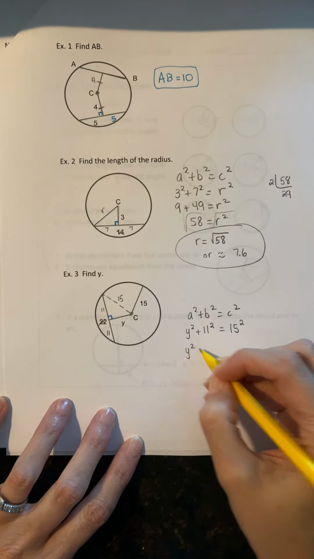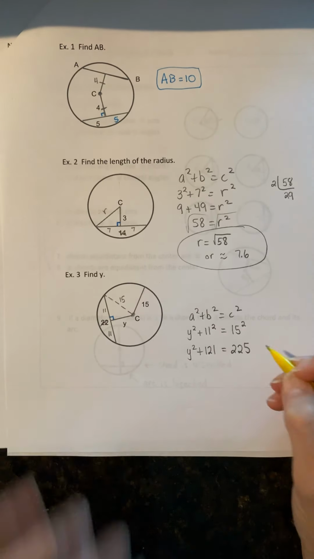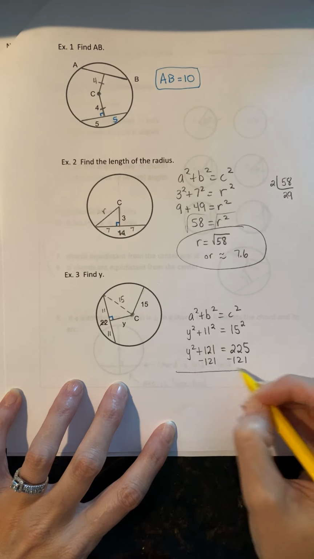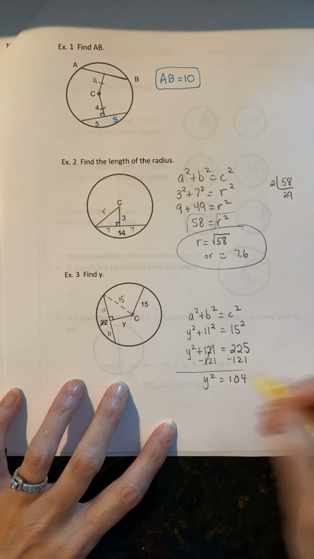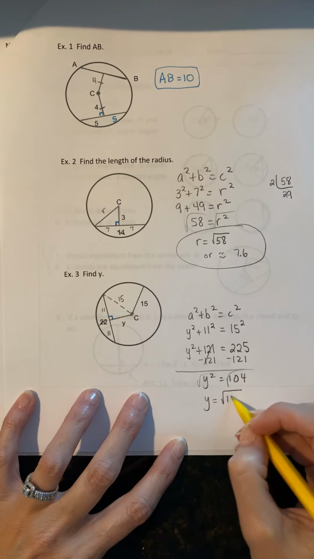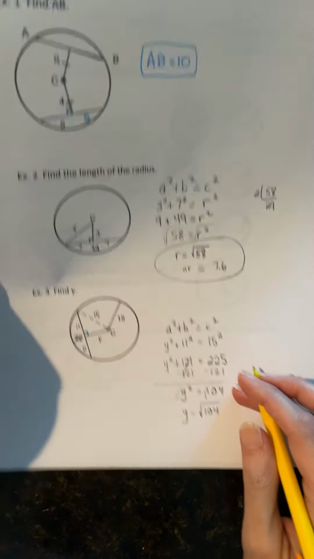So y squared plus 121 equals 225. And subtract 121. Y squared is equal to 104. Square root. Y is the square root of 104. And then again, you look at the directions to see how they want this answer.